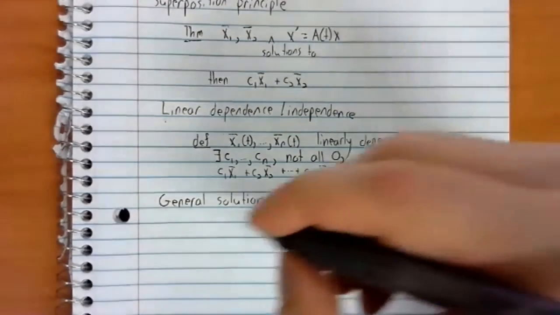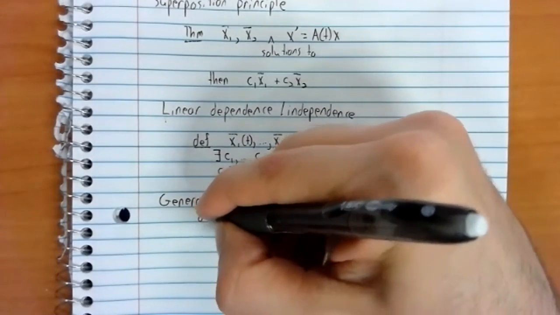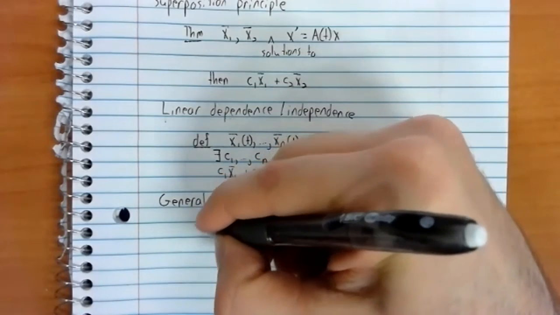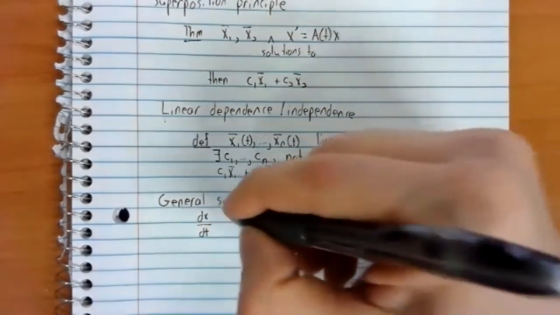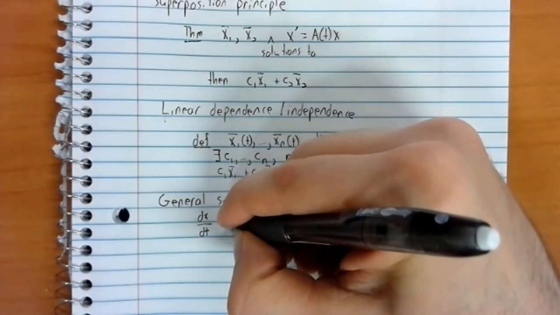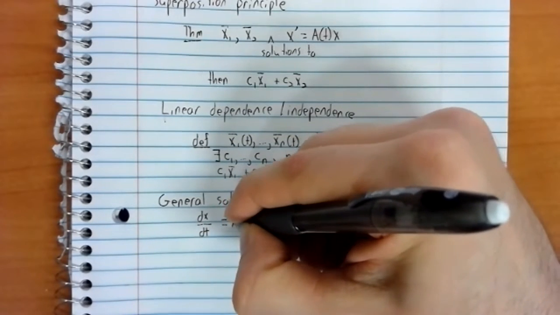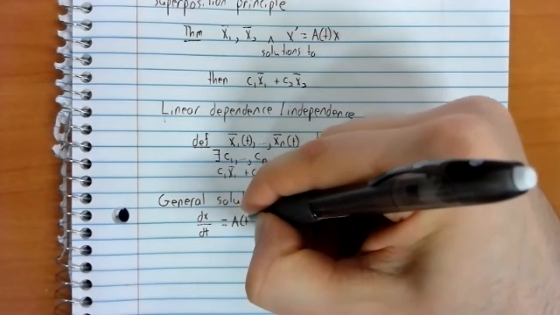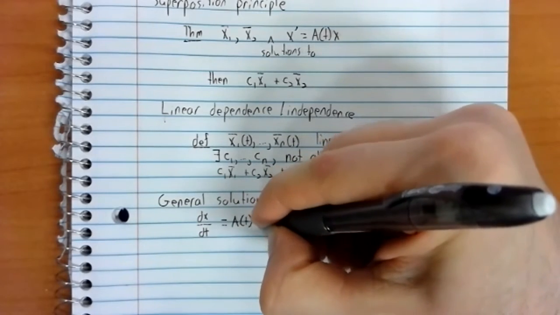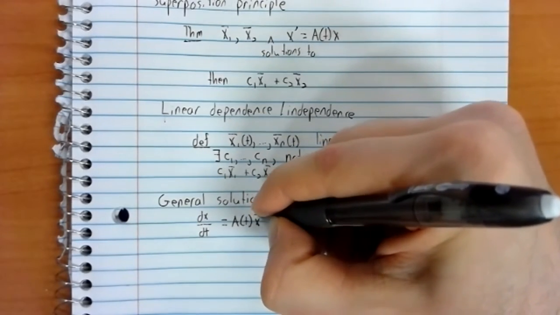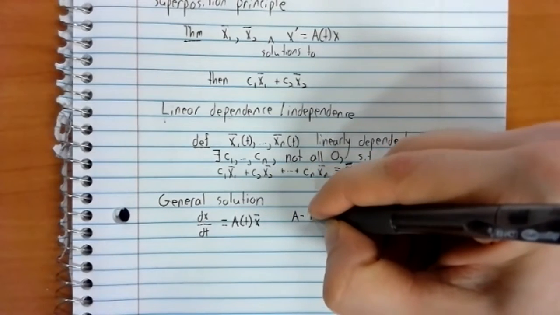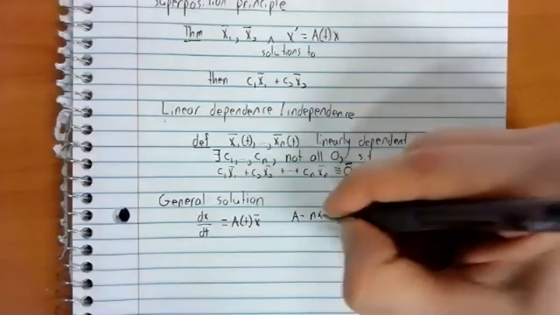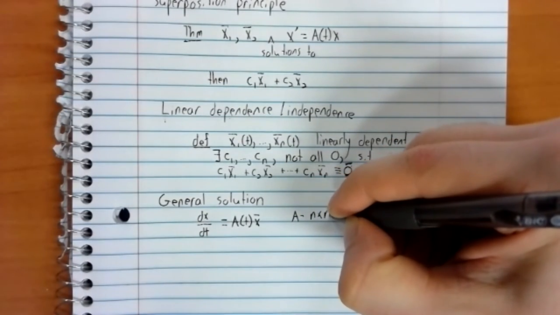So consider a matrix differential equation dx/dt equals A x, where A is n by n.